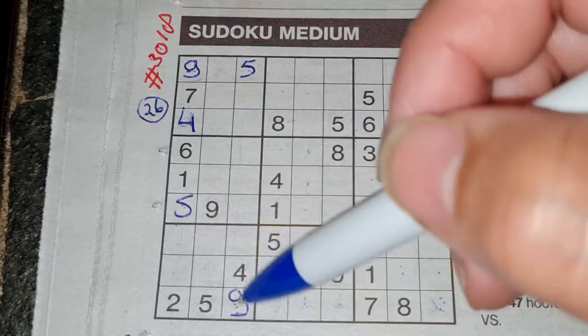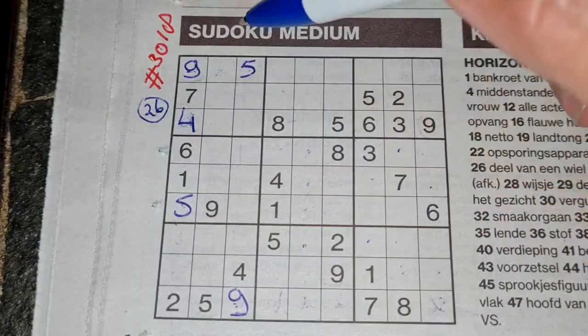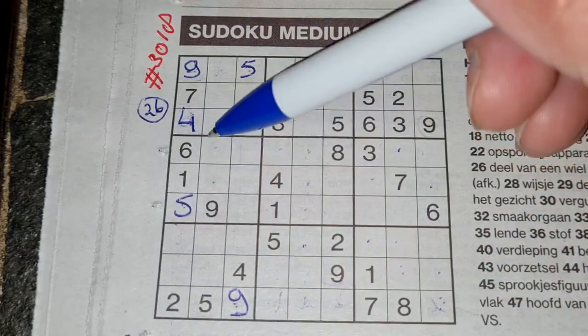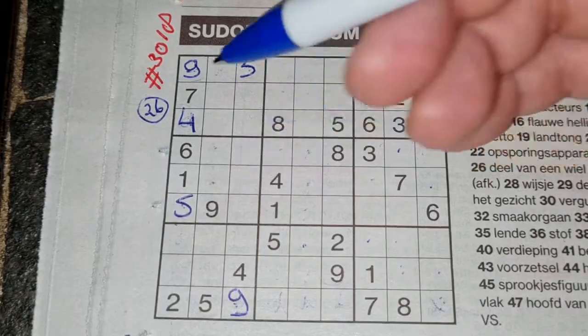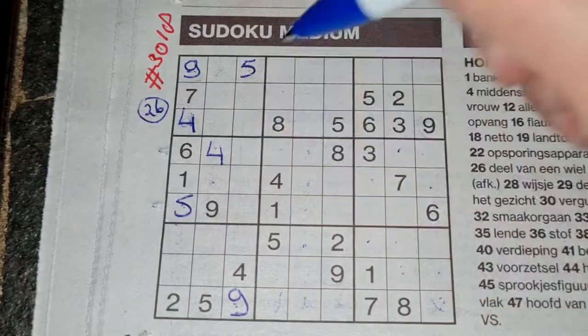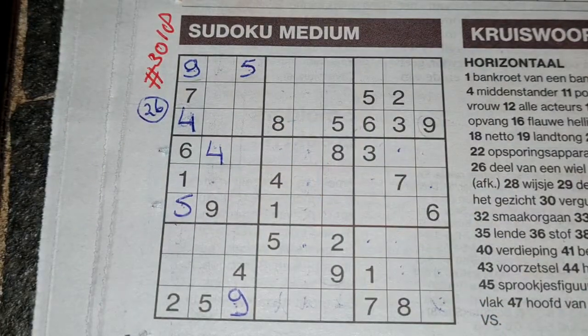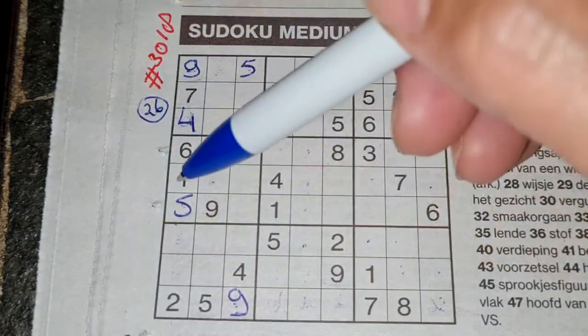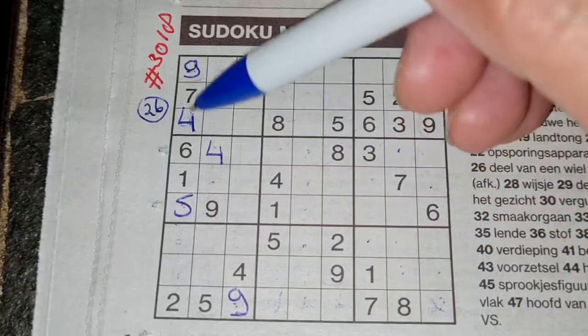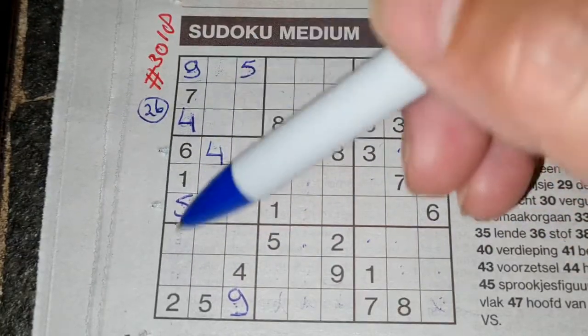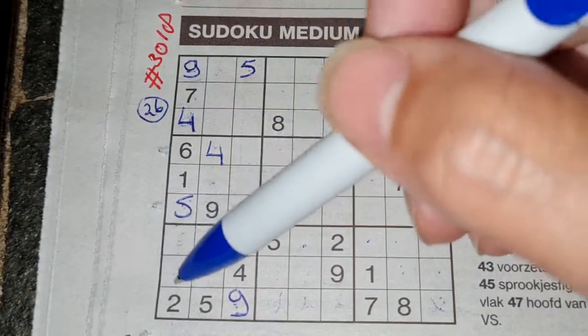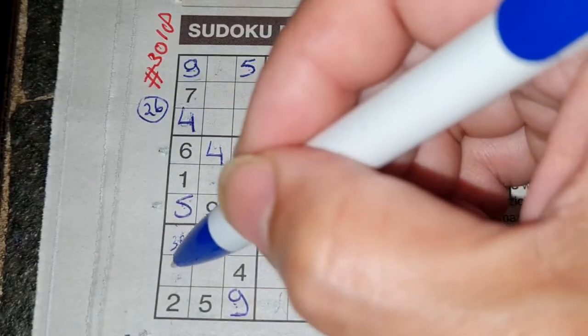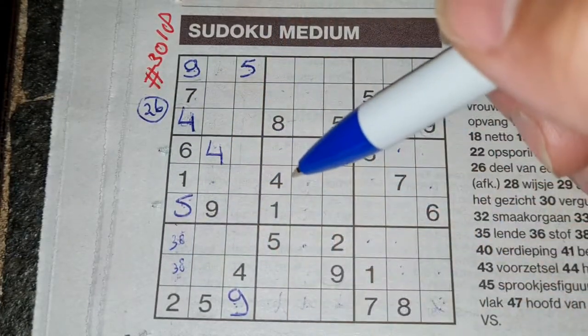4 in the first column, 4 in the third column. So in the column between, the second column, the only 2 places for the 4 should be here or there. We see there 4, no 4 there. 4 should be there. 2 numbers left in the first column. 3 and 8 are missing. Alright.